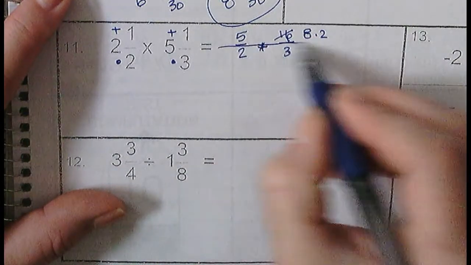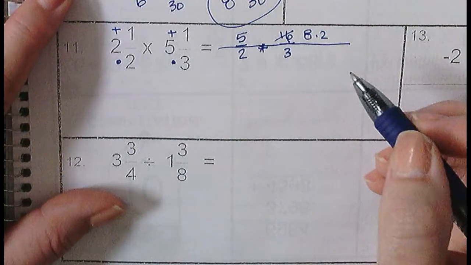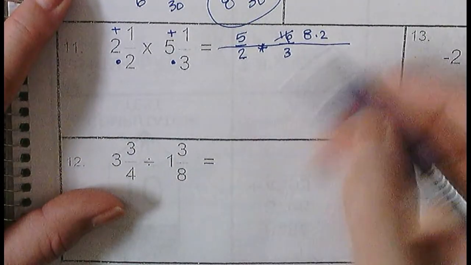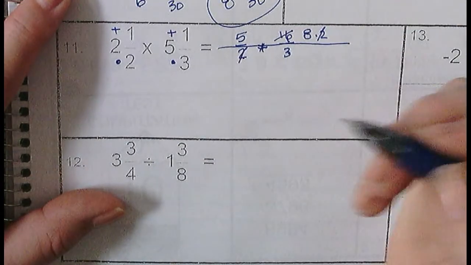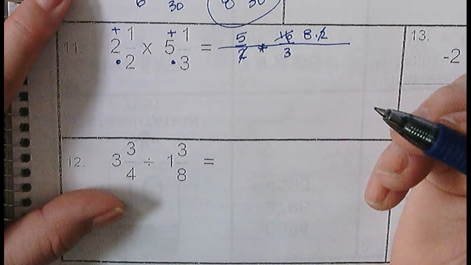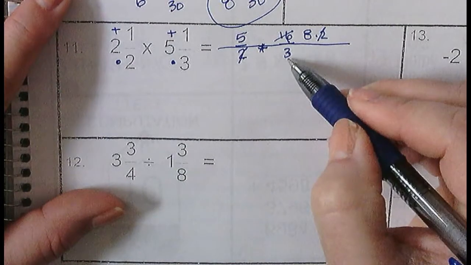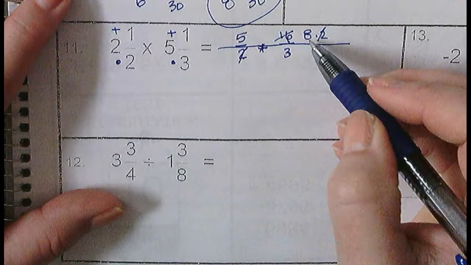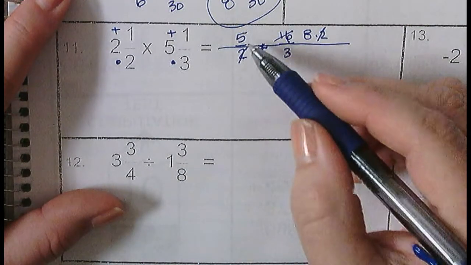And I'm going to extend this. That way you have everything on top and everything on bottom. What is 2 divided by 2? 1. So when I cancel that, that's not 0. That's actually 1. And I have a 3 on the bottom. Are there any 3s in 8? What times 3 is 8? No. And what about 3 for 5? 3 times what is 5?